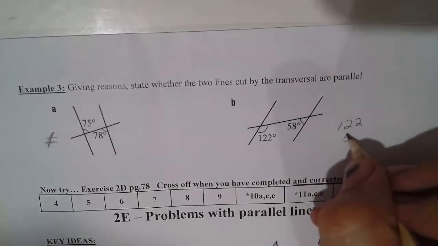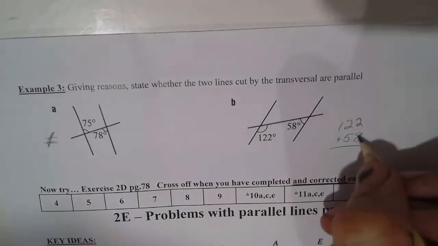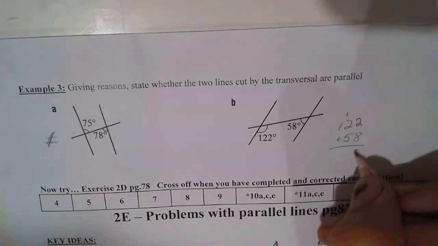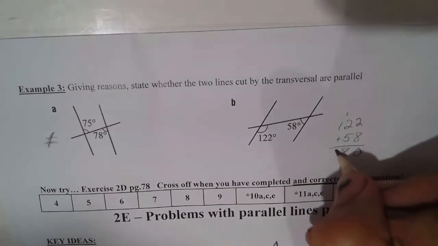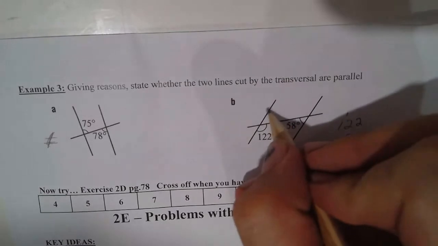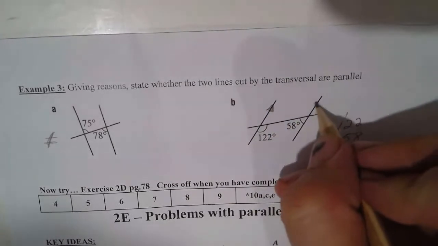So, using our handy-dandy addition algorithm, 8 plus 2 is 10, 5, 6, 7, carry the 1. We have 180 degrees. Therefore, we've got parallel lines, everybody.